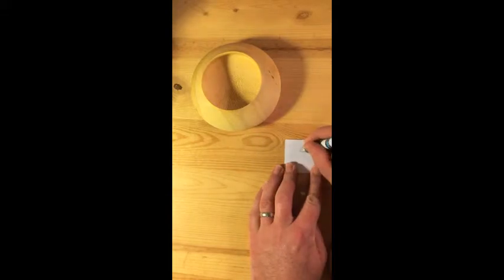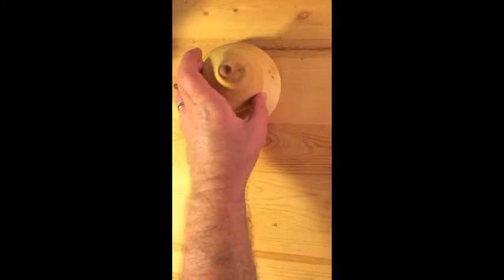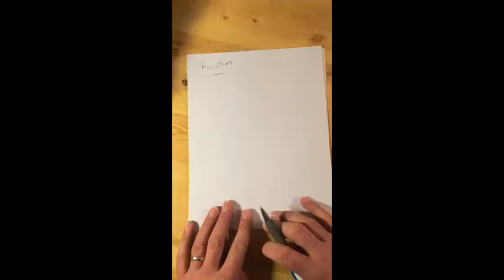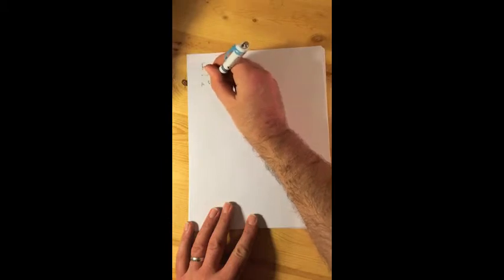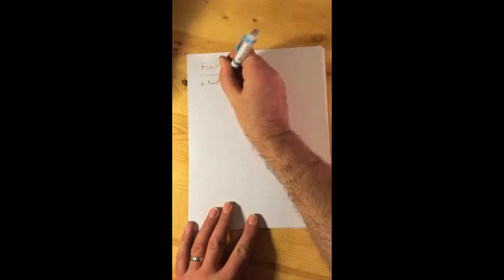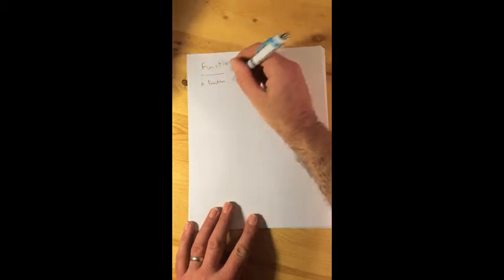Suppose I put in a pi. Let's see what it gives me. And there's a pi squared. So all a function is, is a way to associate an input to exactly one output.